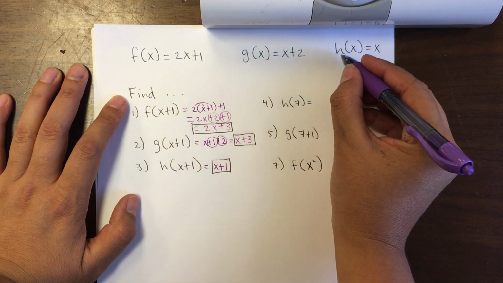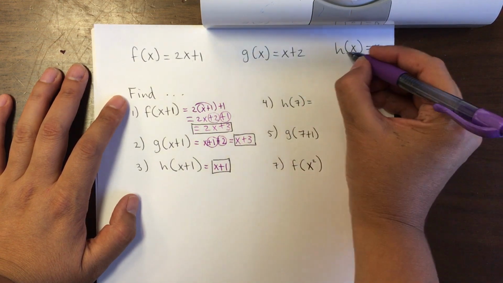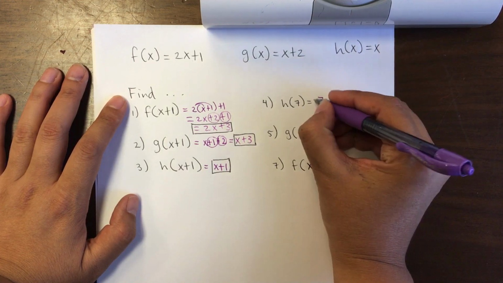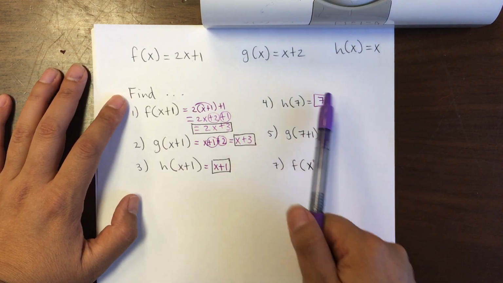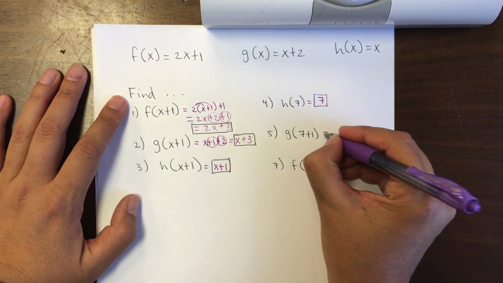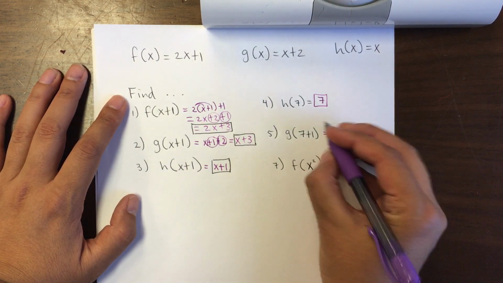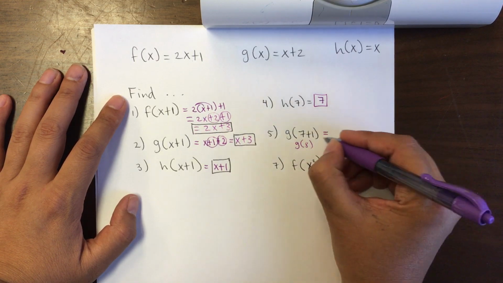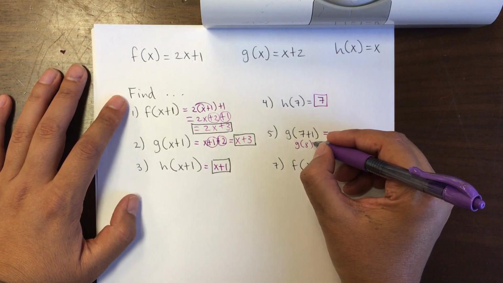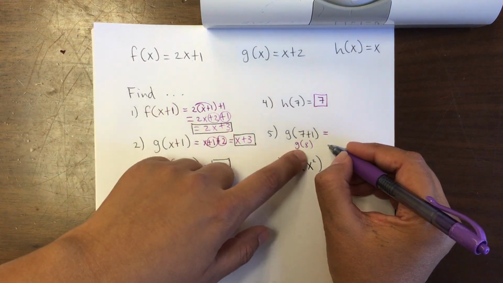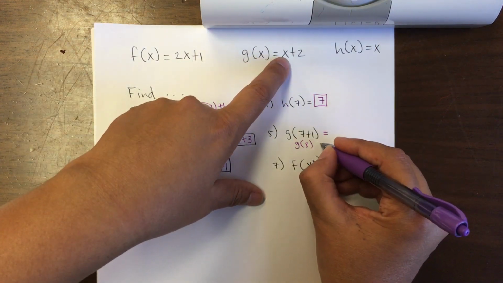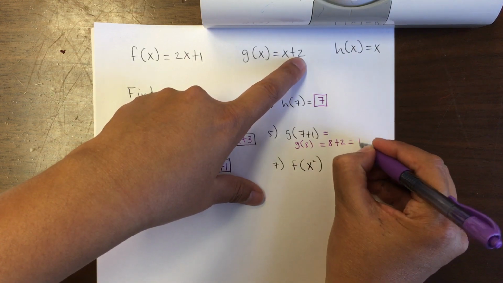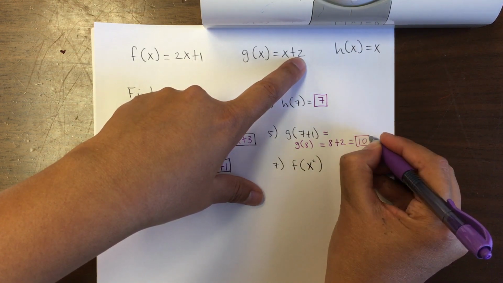h of 7, that means replace the x with 7, so it's just 7. The next one, it's 7 plus 1, which is g of 8. And so replace that in x for g. So that's going to be equal to 8 plus 2, which is equal to 10.